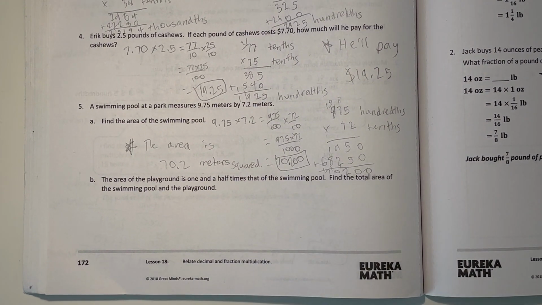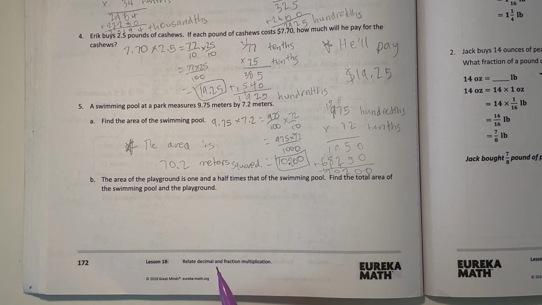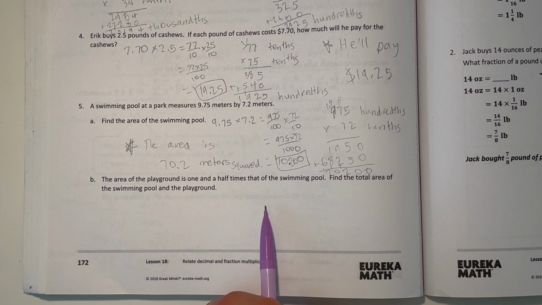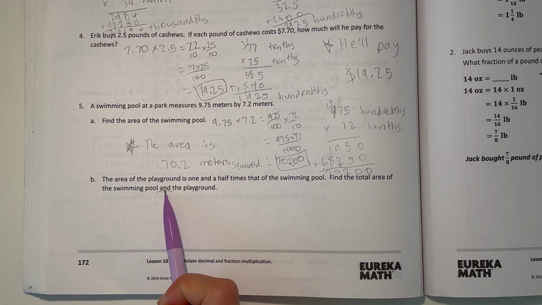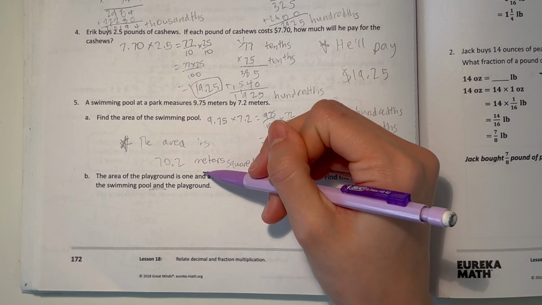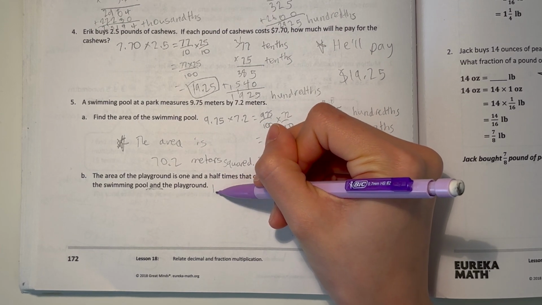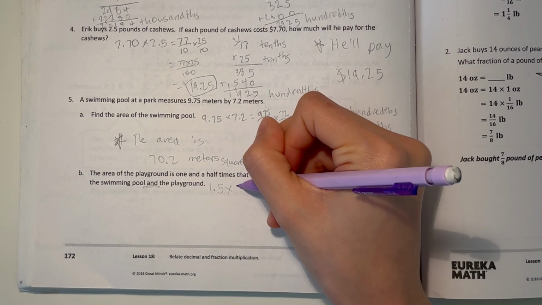Alright. So B, the area of the playground is 1.5 times that of the swimming pool. Find the total area of the swimming pool and the playground. So first we need to find the area of the playground. So it's 1.5 times the area of the swimming pool.